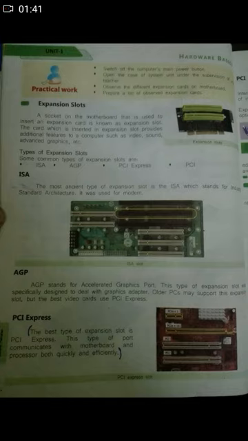PCI Express. What is PCI Express? The best type of expansion slot is PCI Express. This type of port communicates with the motherboard and processor both quickly and effectively.